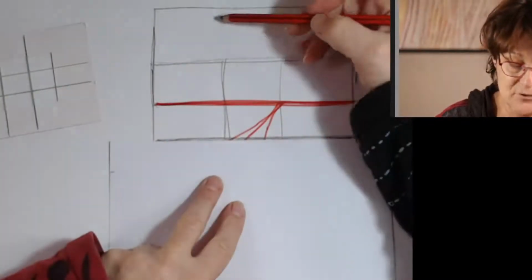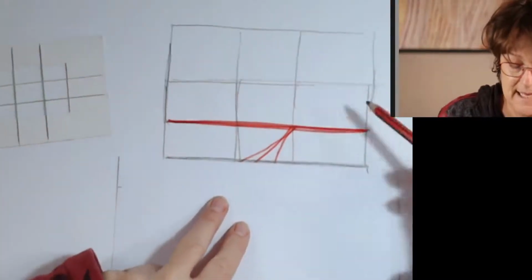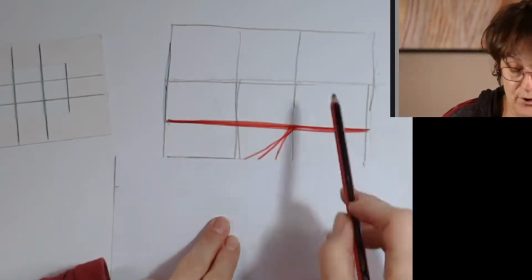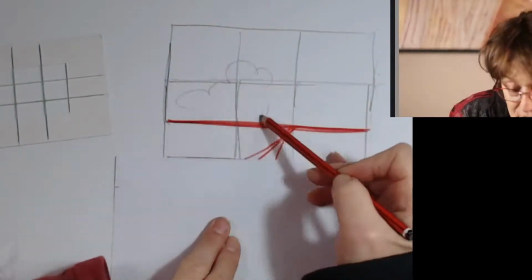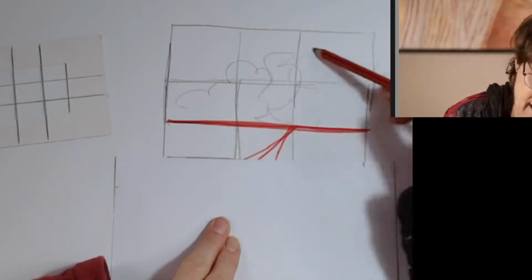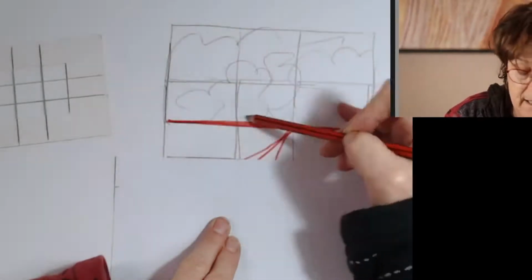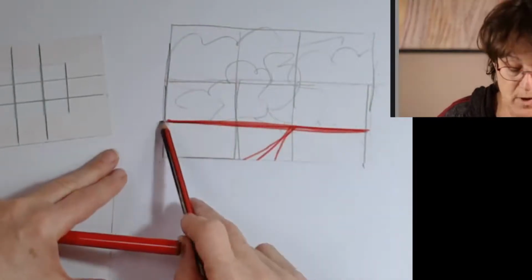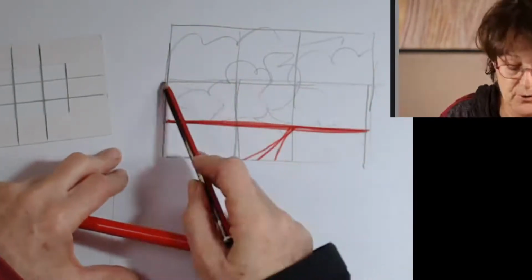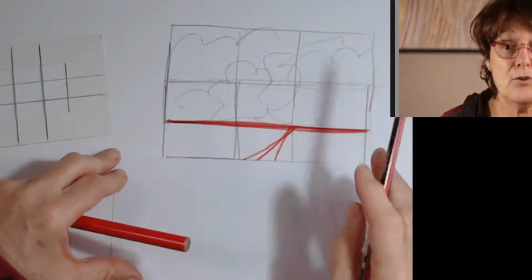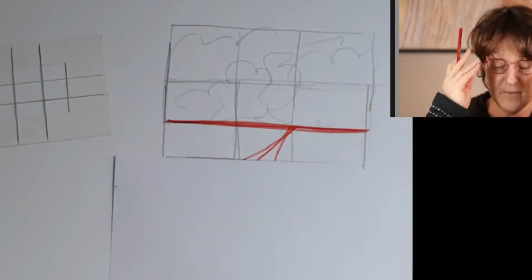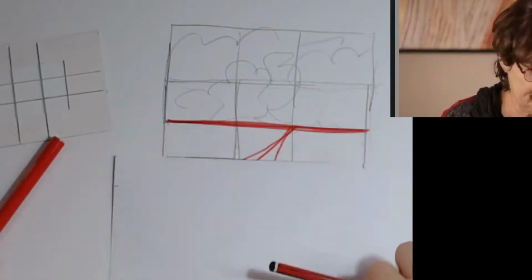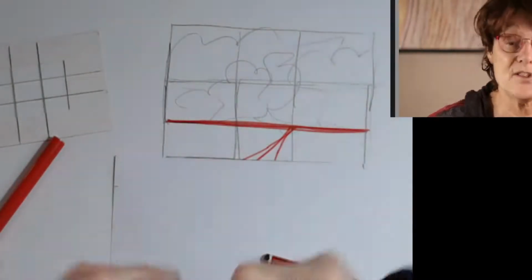If we've got an interesting sky, then I might put my horizon on the lower third and then have this interesting stormy sky going on there. So that's one way to choose whether to use the bottom third or the top third for your horizon line. What doesn't particularly look good is the horizon line going straight through the middle.